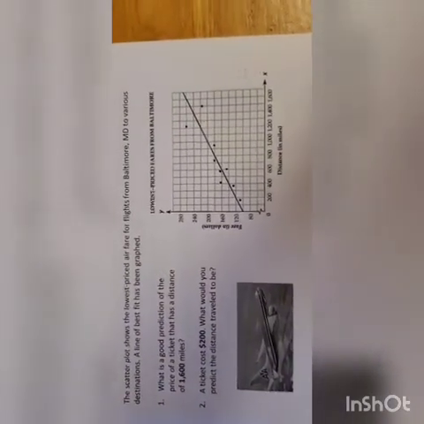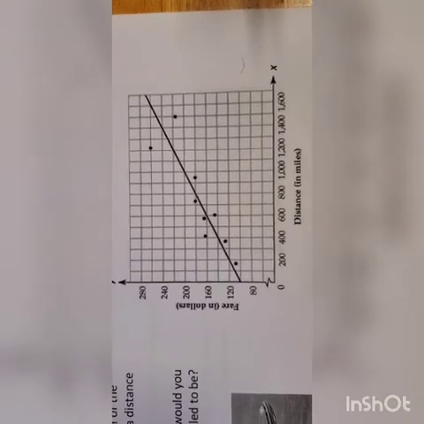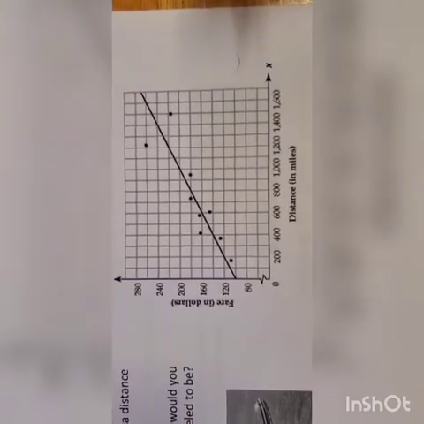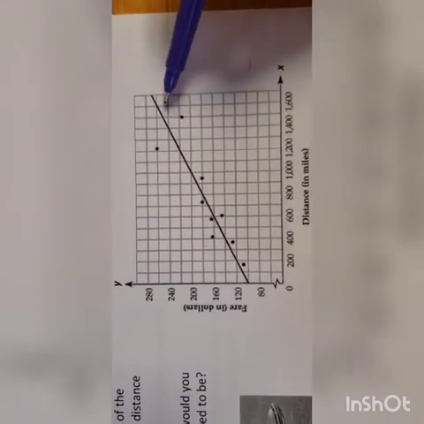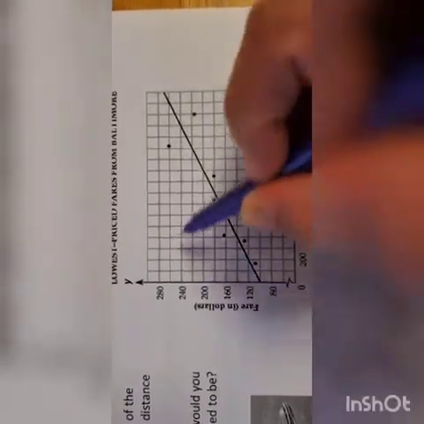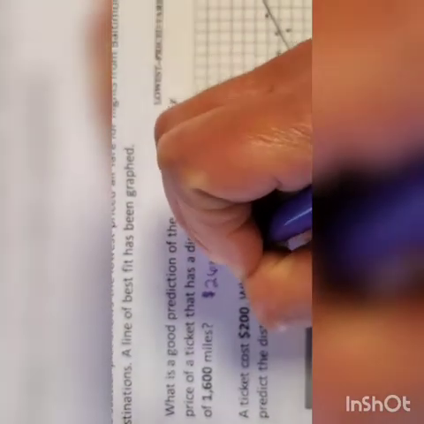What is a good prediction of the price of a ticket that has a distance of 1,600 miles? So I'm going to let you look at 1,600 miles and decide how much that ticket might cost. Here's 1,600 miles on our graph. If we follow it up to our line of best fit, it looks like it would be about right here, and in the middle of 240 and 280 would be 260. So about $260 would be a good prediction for how much a ticket would cost for 1,600 miles of travel from Baltimore.